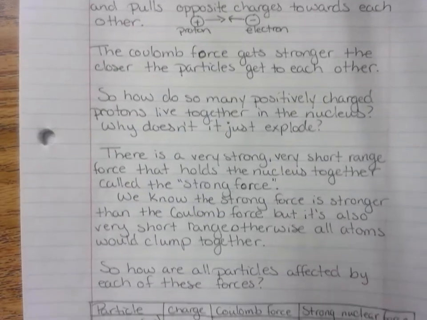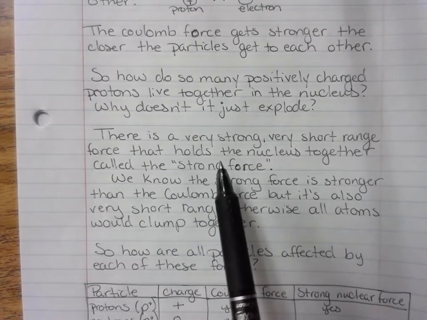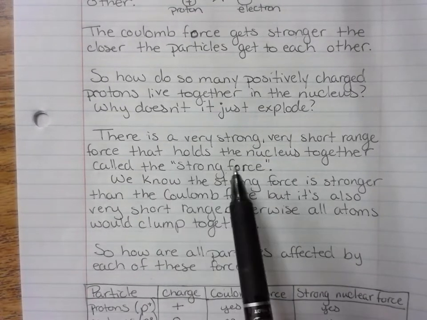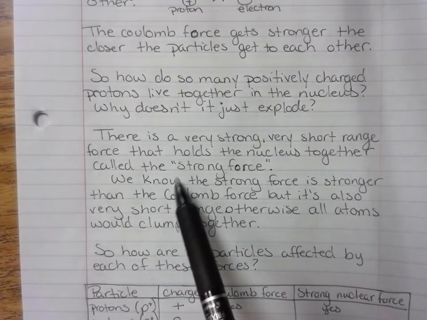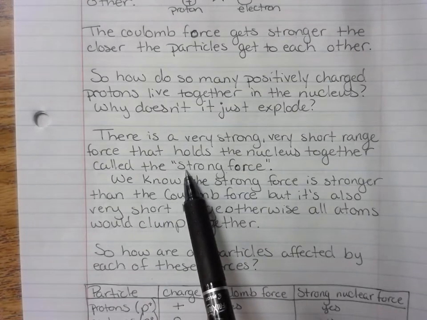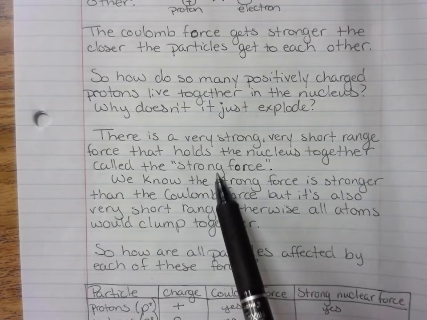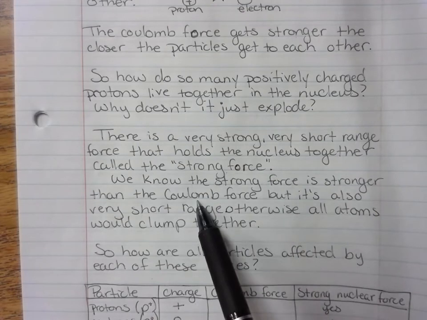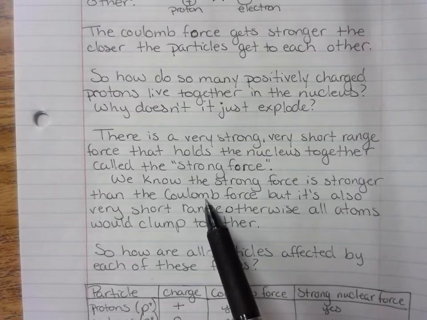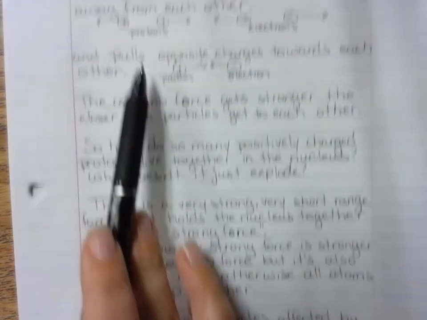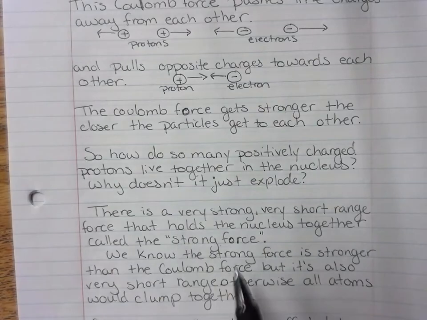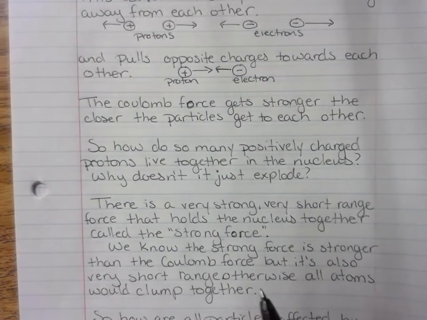The answer is that there's a very strong, very short range force holding everything together. They called that the strong force, or the strong nuclear force. They were very creative. The strong force is stronger than the Coulomb force, because it can overcome that want to run apart.